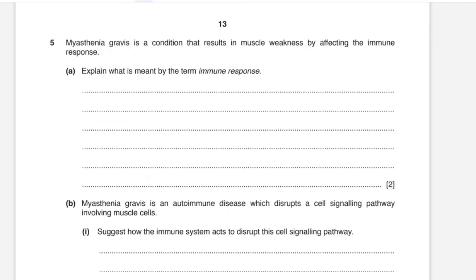5. Myasthenia gravis is a condition that results in muscle weakness by affecting the immune response. A. Explain what is meant by the term immune response. So here I'll write down the definition of immune response, which is a series of reactions in response to foreign antigens involving the activity of phagocytes and lymphocytes.